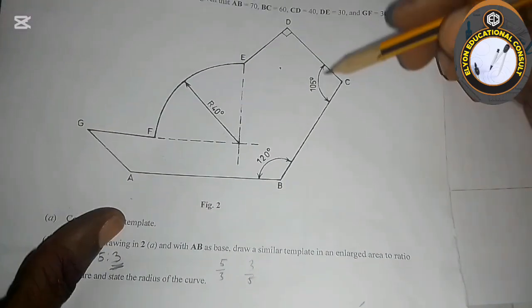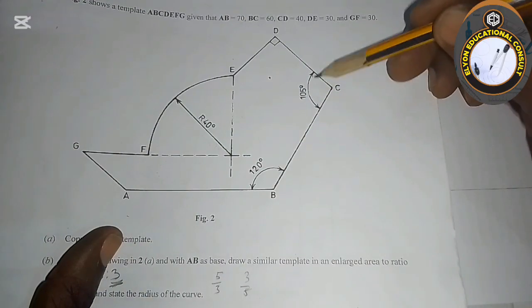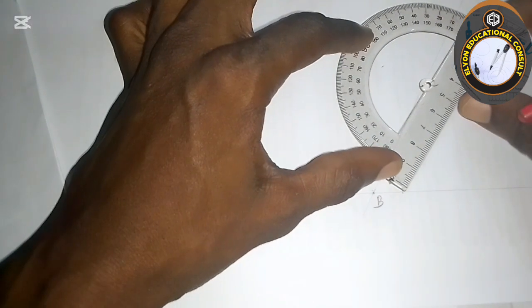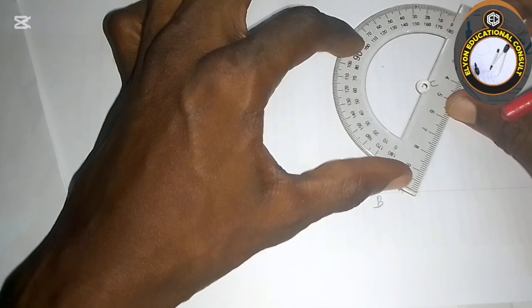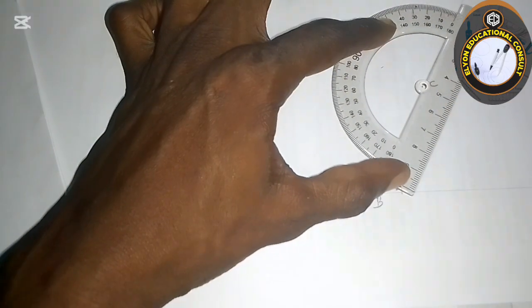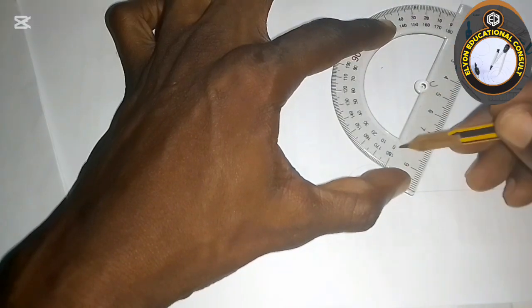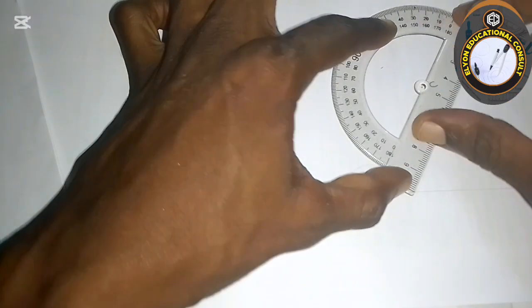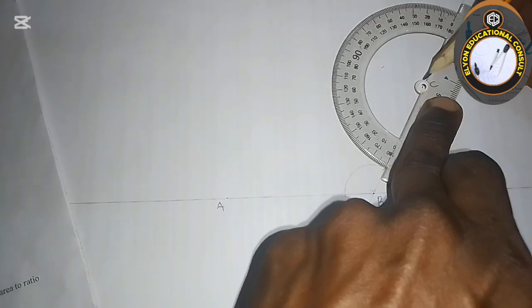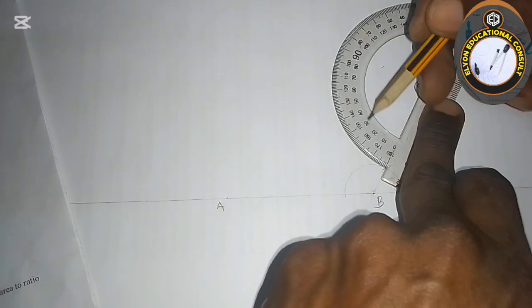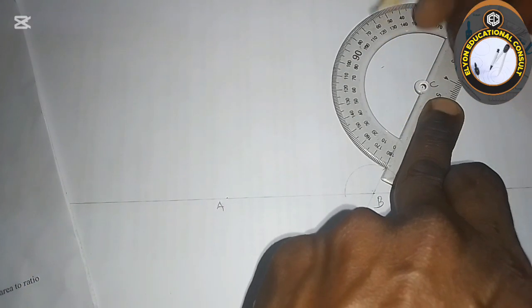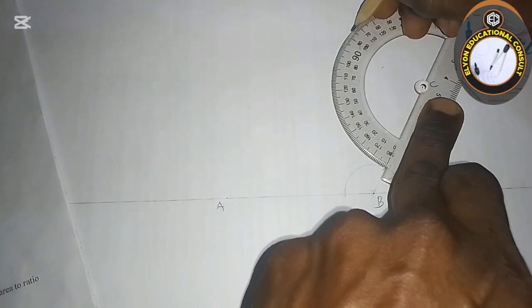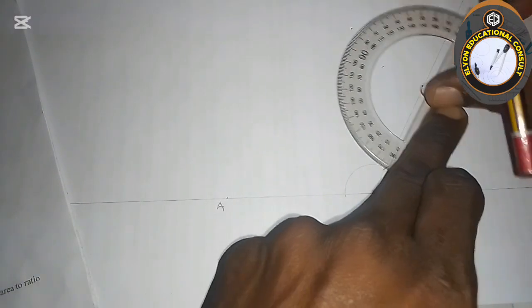Now here we are told that the angle here is 105. So I'll bring in my protractor now. I'm going to measure angle 105. To measure that, place the protractor this way, such that the zero mark on the protractor is in line with the line. Because the angle is at this side, you read from here. This 0 go to 105, this is 100, then 105. So mark the point there.